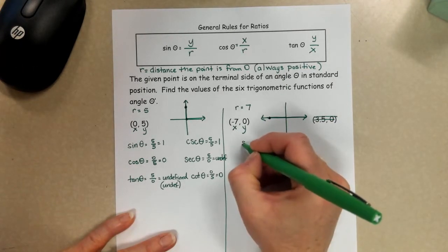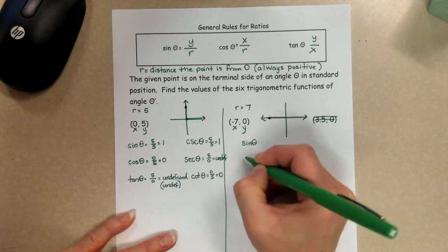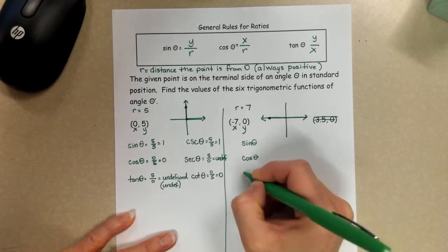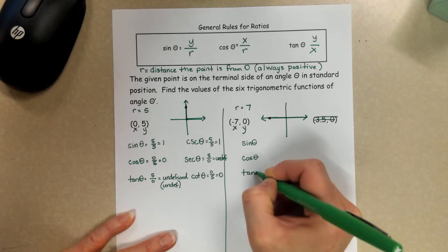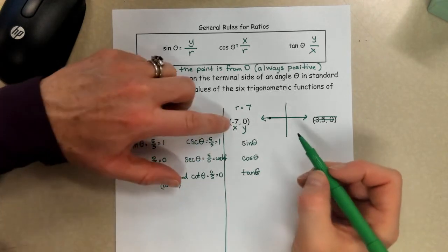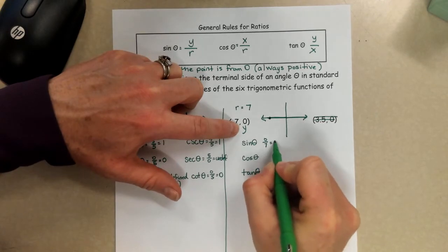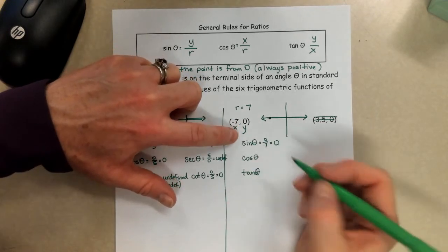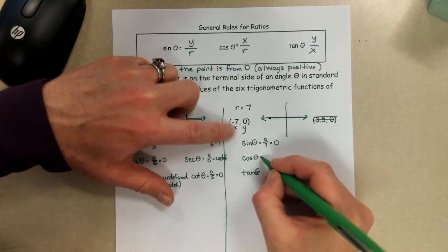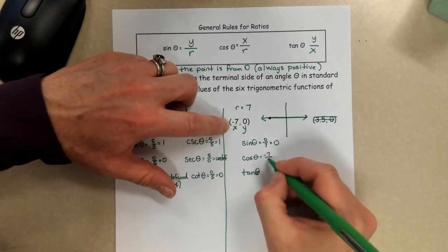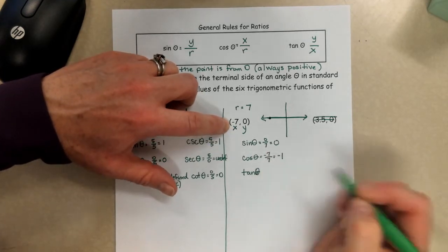Okay? And then set them up. Sine, cosine, tangent. Sine is y over r, so 0 over 7, which simplifies to 0. Cosine is x over r, so negative 7 over 7, so negative 1.